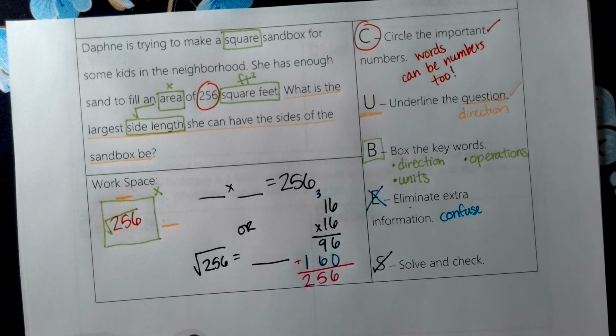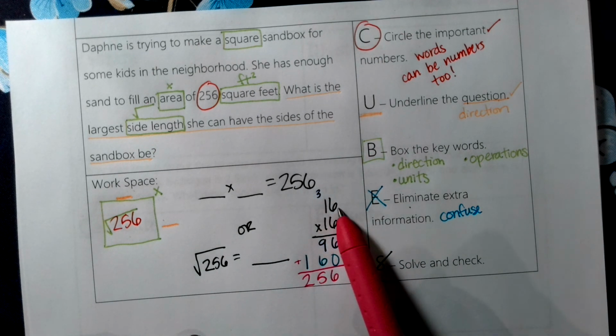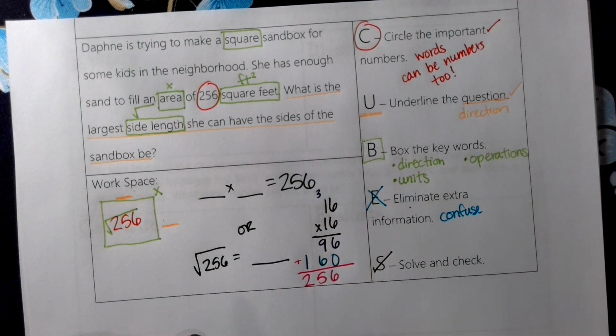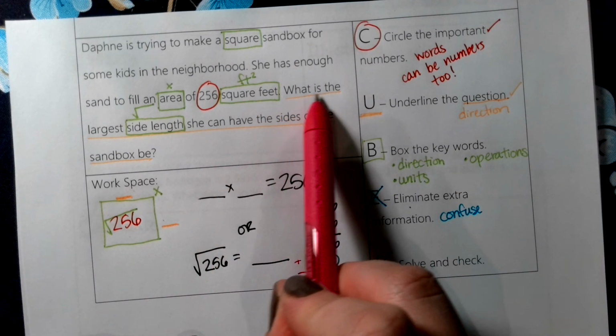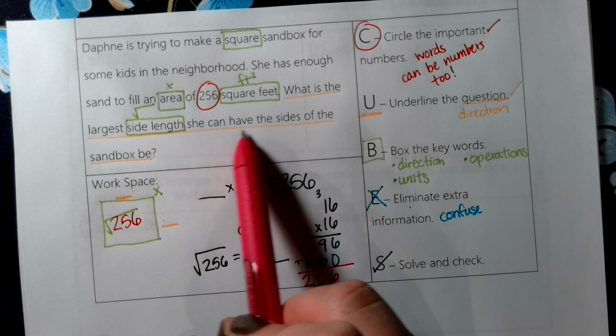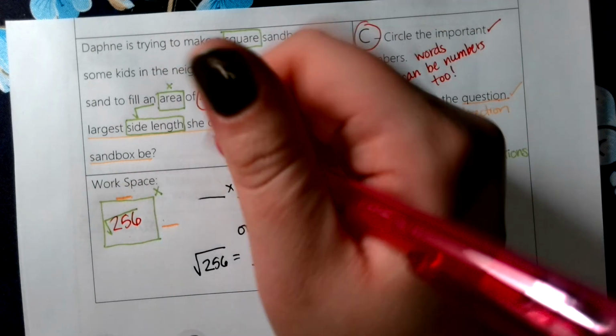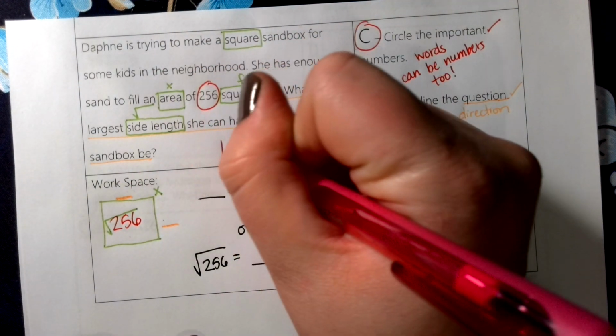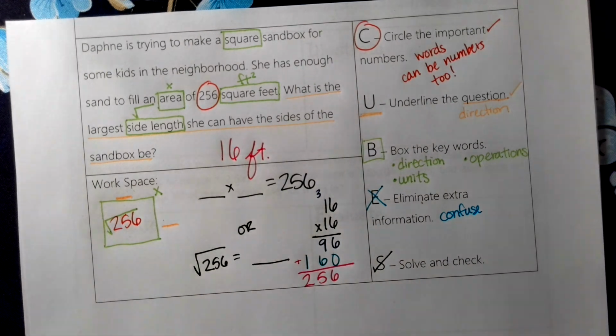So if we go through and we solve this problem, you should find that 16 times 16 is going to give you 256. So to answer our question, what is the largest side length she can have the sides of the sandbox be? Your answer should be 16 feet.